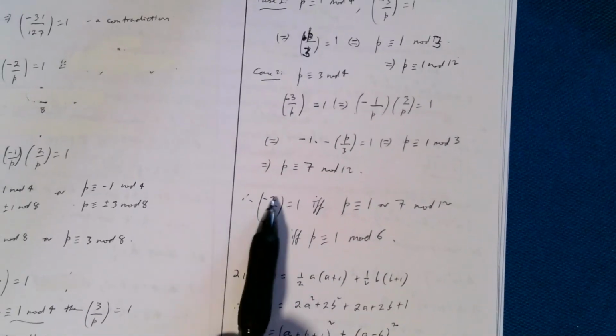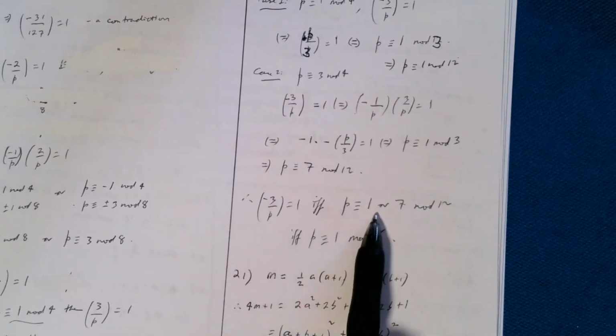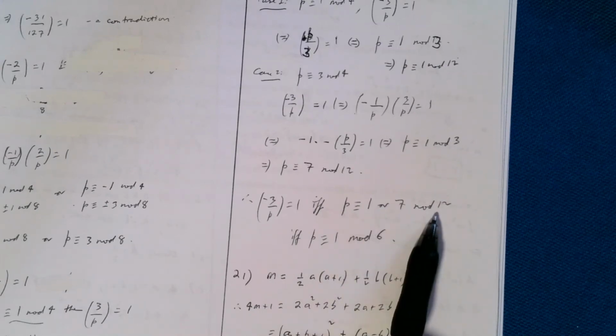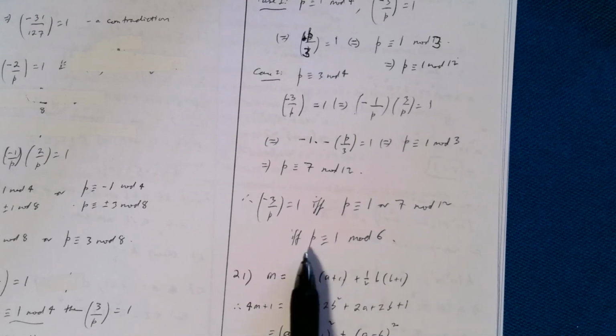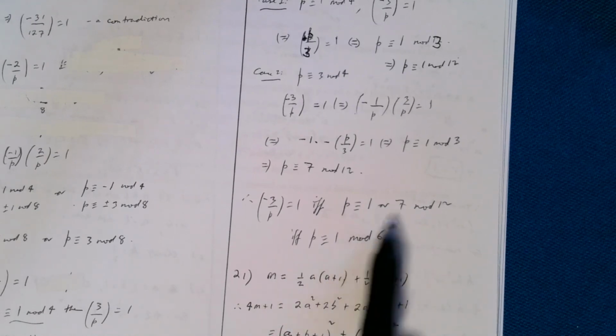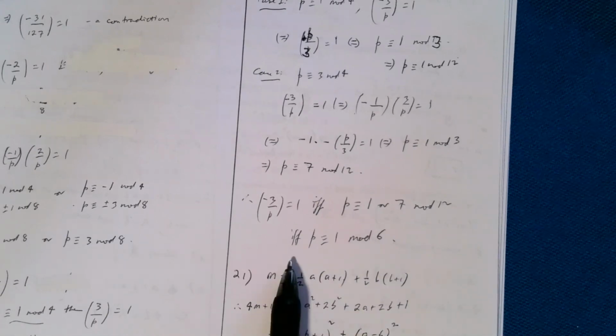So that tells me then that minus 3 is a square if and only if p is 1 mod 12 or 7 mod 12. And a shorter way of writing that is to say, well, it's 1 mod 6. So it's just a clever way of writing both of these in one statement. And that's the end of the problems for that little section.